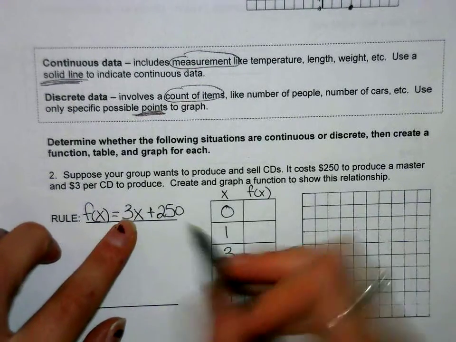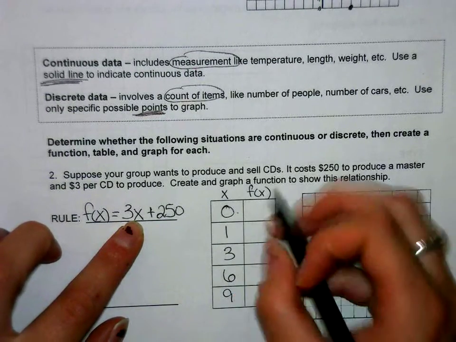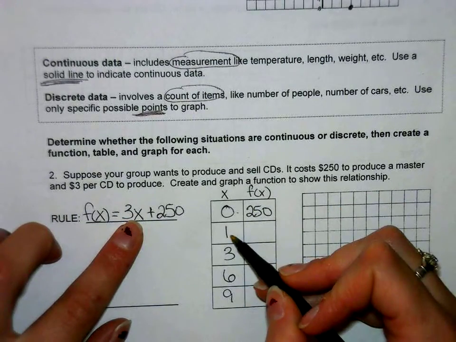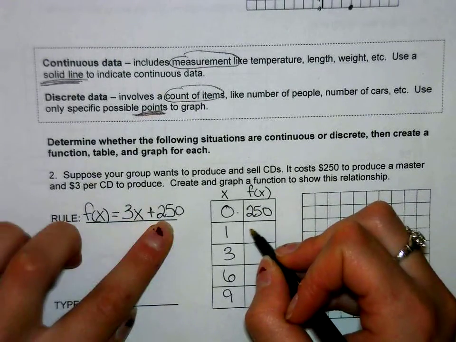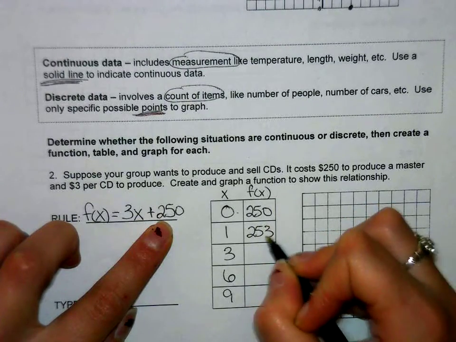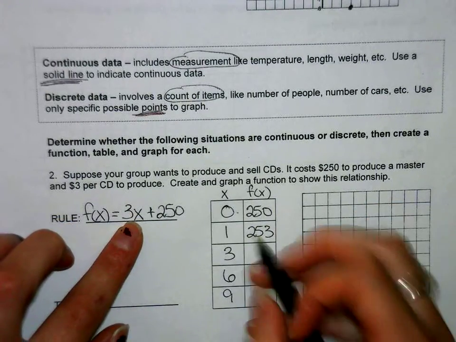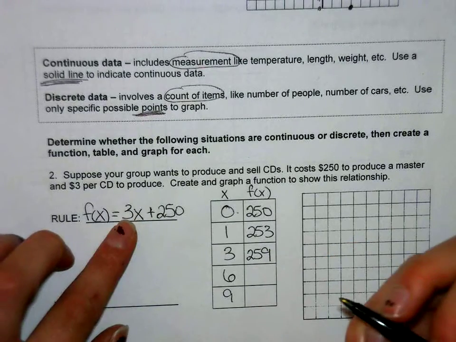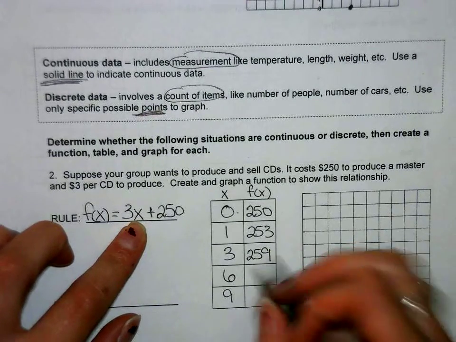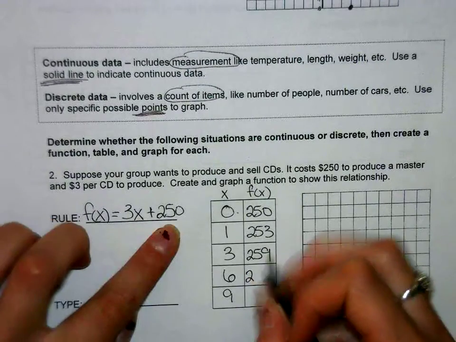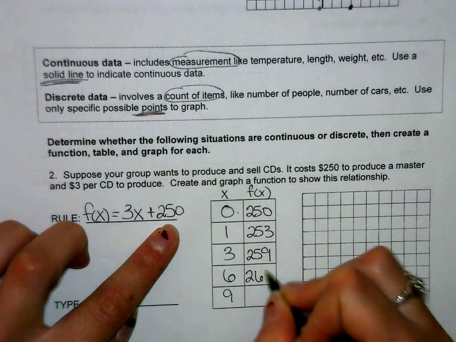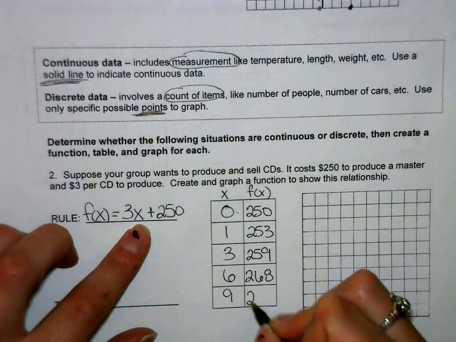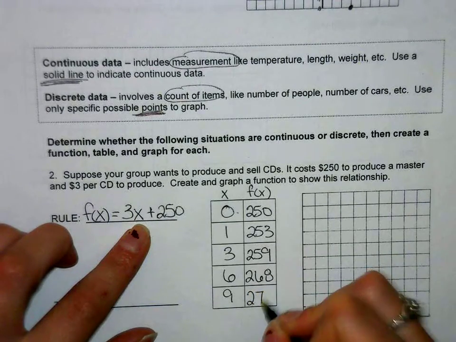So 3 times 0 is 0, plus 250, 250. 3 times 1 is 3, plus 250 is 253. 3 times 3 is 9, plus 250 is 259. 3 times 6 is 18, so 268. 3 times 9 is 27, so 277.